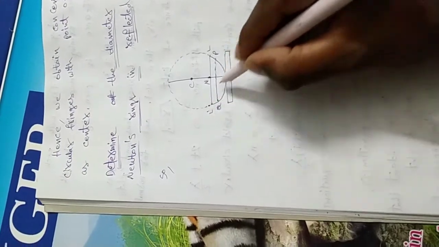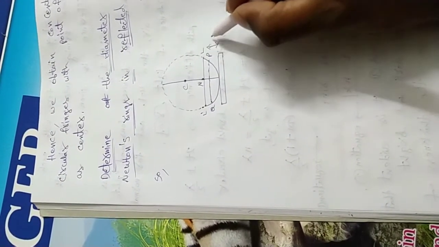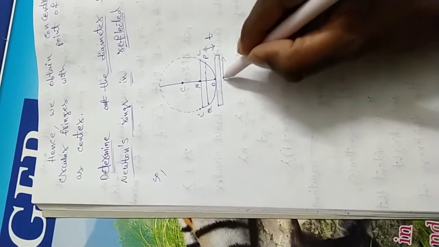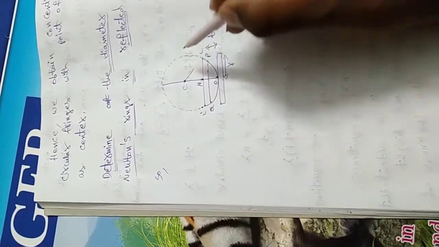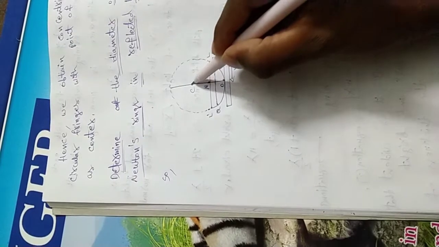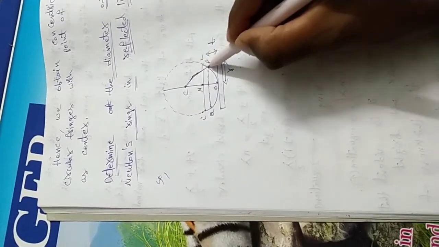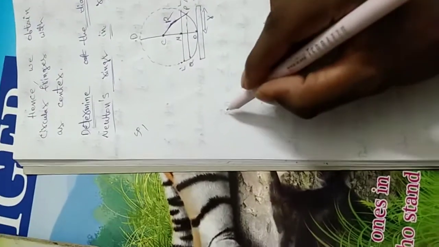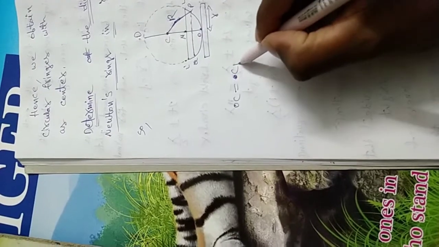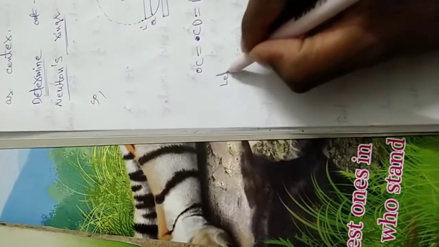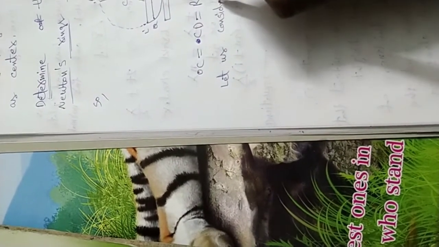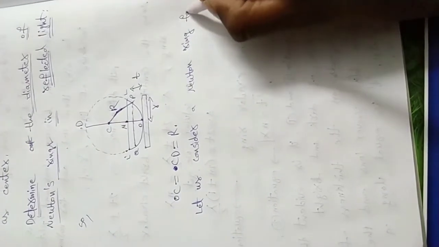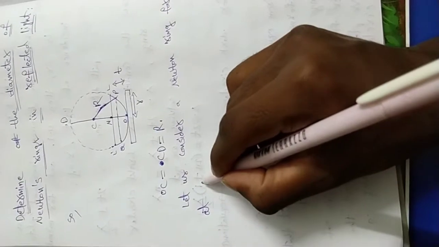This glass plate is L and L dash. Thickness of the air film is t, and this point is named O, and from here to here the radius is R. CP is equal to R, and OC is equal to CD is equal to R. Let us consider a Newton ring formed at QP.